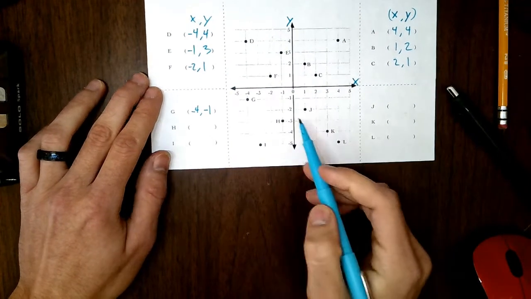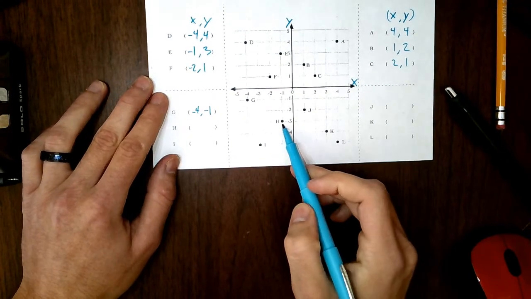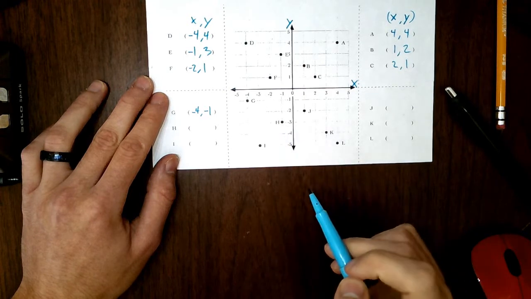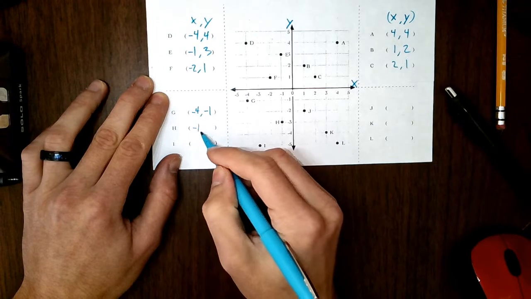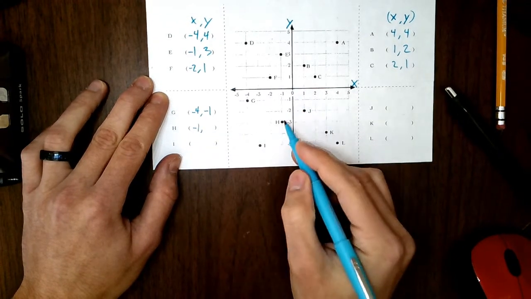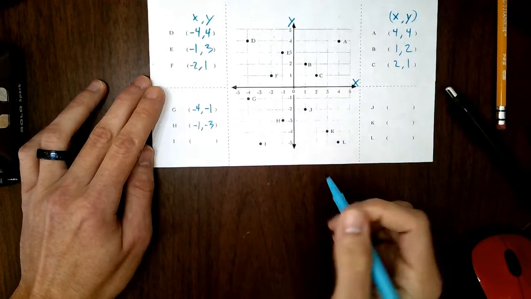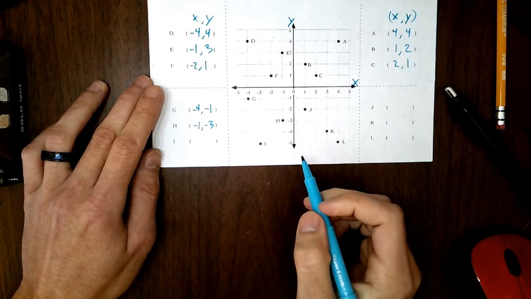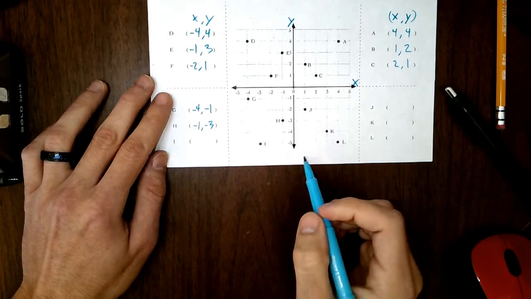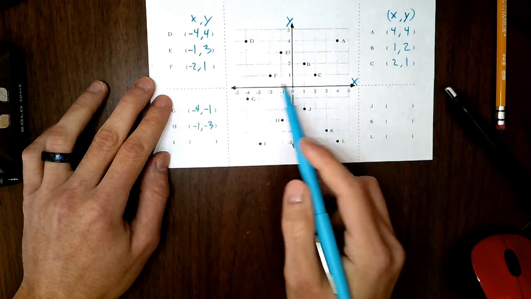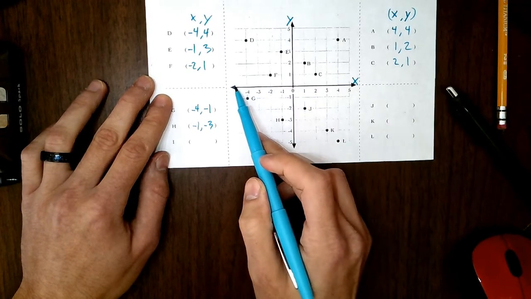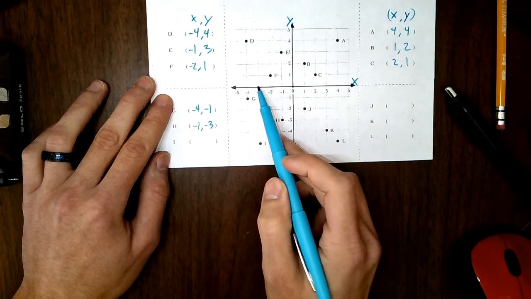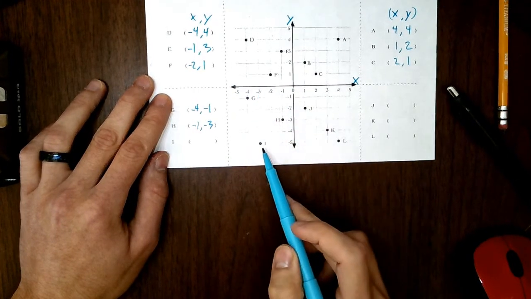Garrett? Letter H. Give me the location. -1 at x, and then -3. Perfect. And I, who has not answered? Skylar, -5, -3. Okay, let's see. -5 would take us out here. No, it's -3 and then -5.